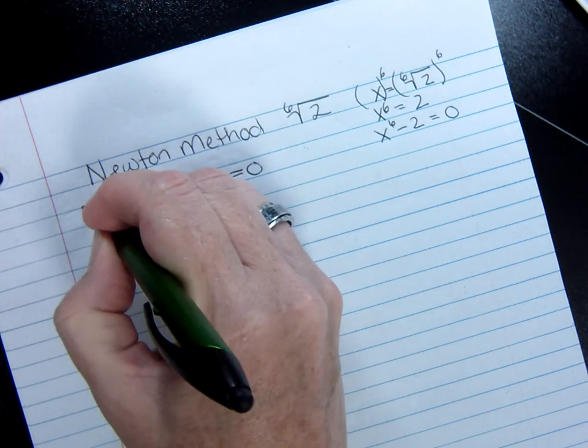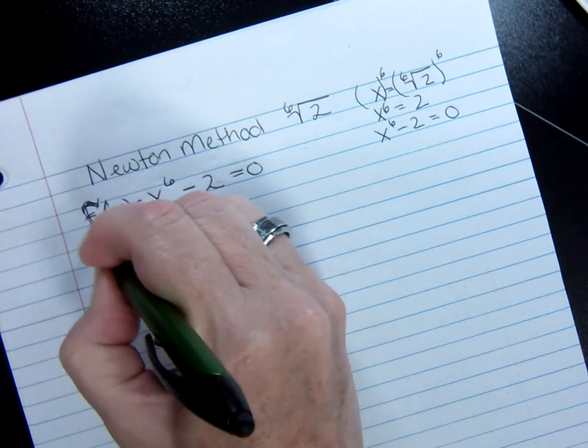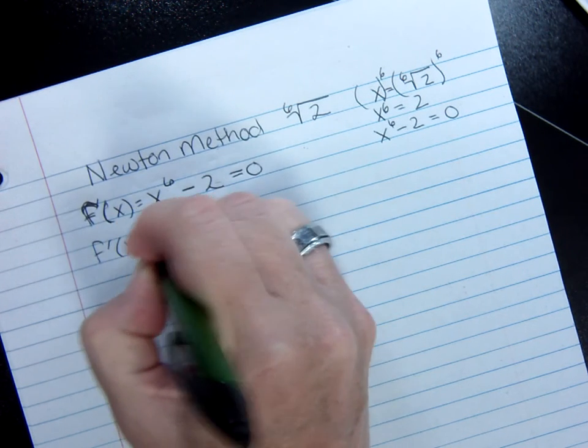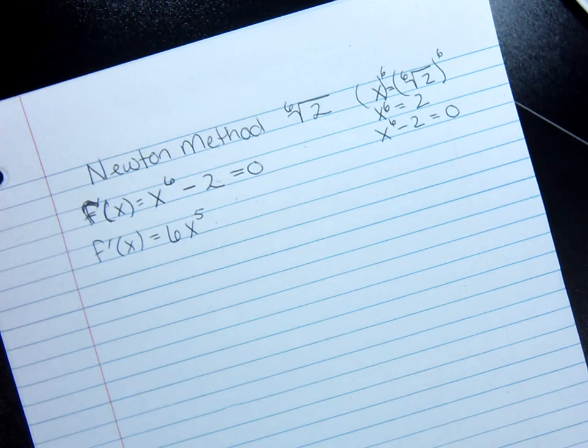Well, this is my f of x. All right, f prime of x is 6x to the 5th, and my 2 is gone. Okay, so let's start with a value that we think might be close to the 6th root of 2.